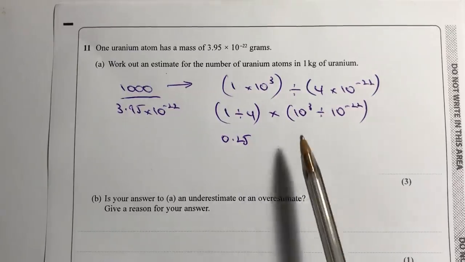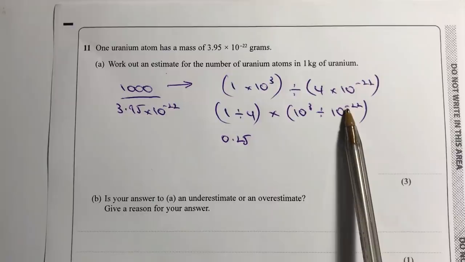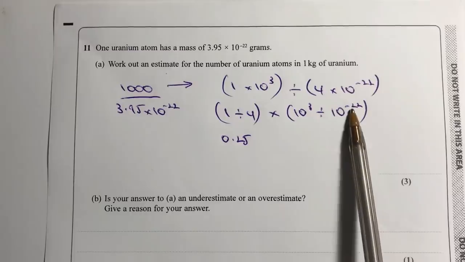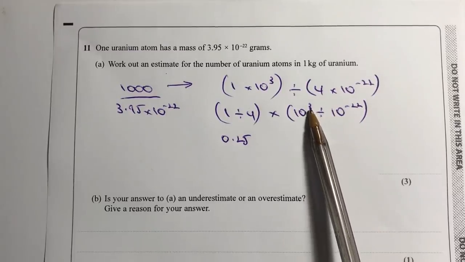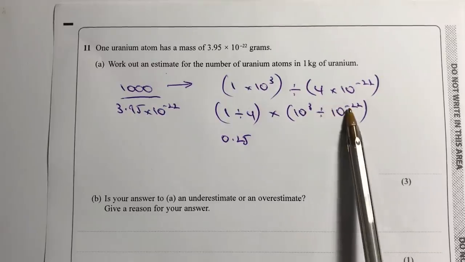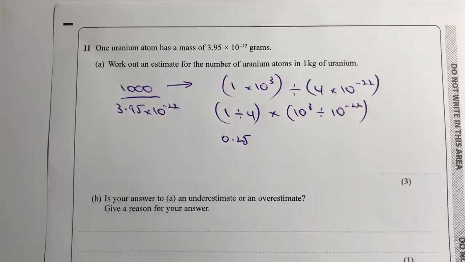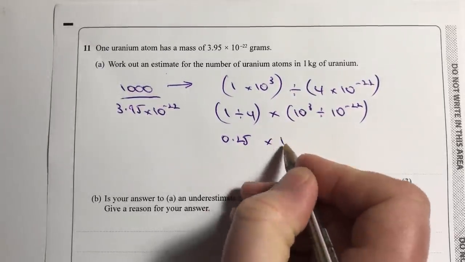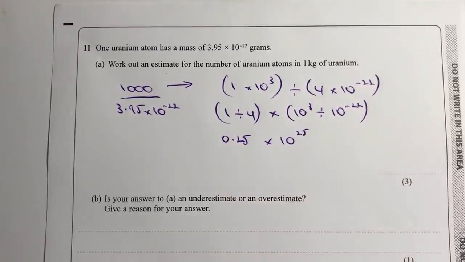And then I've got 10 to the 3 divided by 10 to the power of minus 22. Now you will remember that when you're dividing indices, you need to minus the 2. So I've got 3 minus 22. Well, minus and a minus together is going to give me a plus, so it becomes 3 plus 22, so that's going to give me 10 to the power of 25. Okay, that would give you probably 2 marks for that particular question.